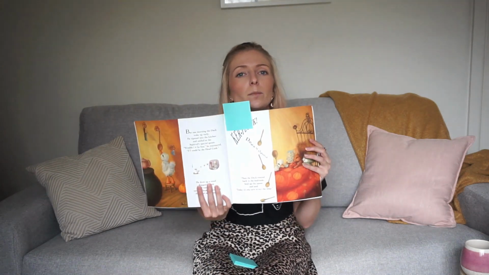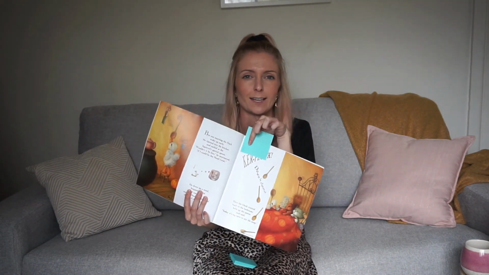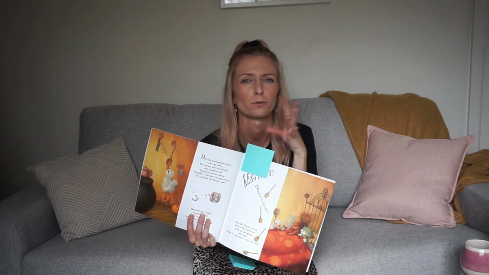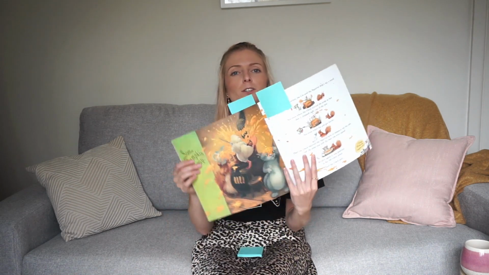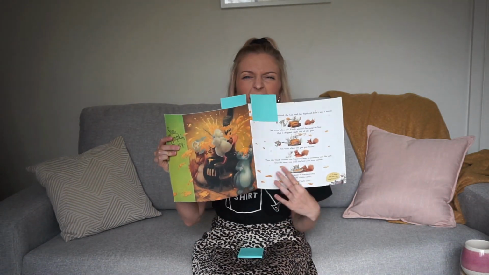So in Pumpkin Soup, I would go to the page where Duck wanted to stir the soup and Cat and Squirrel were angry, and I'd place that sticky note. I would then maybe get them to write the word problem on there so it was more easily identifiable, and then put another sticky note on the page that showed that solution. So Duck being able to stir the soup. And again, probably get them to write that word solution as well.